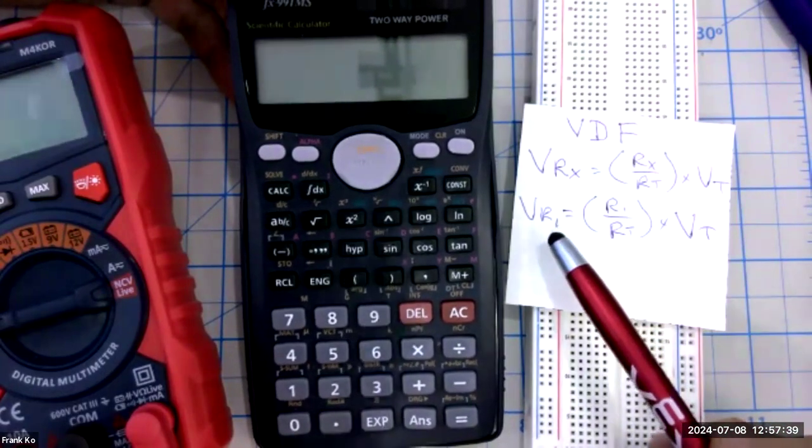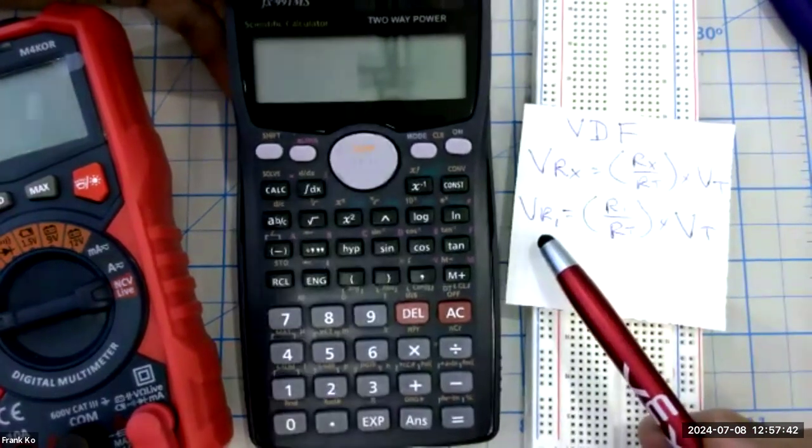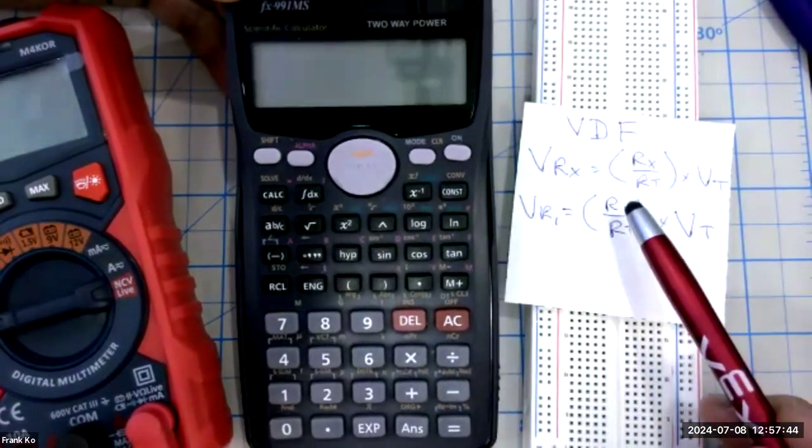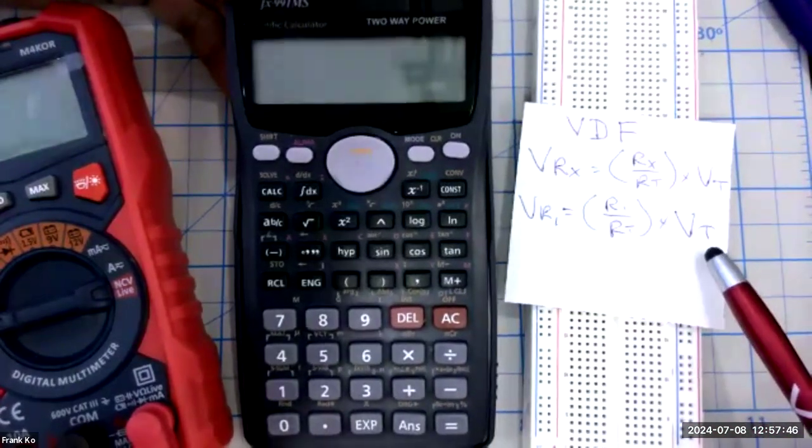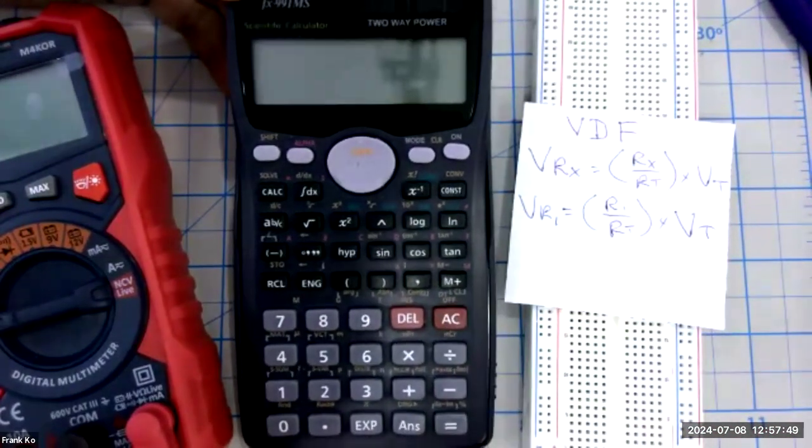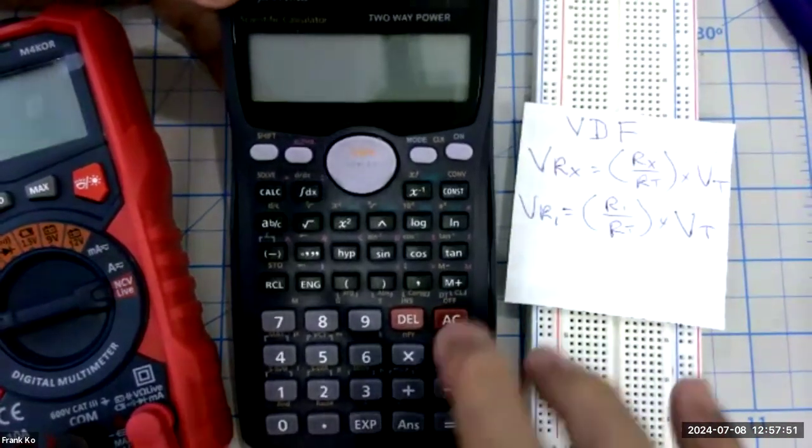So specifically, if we wanted the voltage across R1, then we use the ohms of R1 divided by total ohms times total voltage. So in this particular case, turn on your calculators.